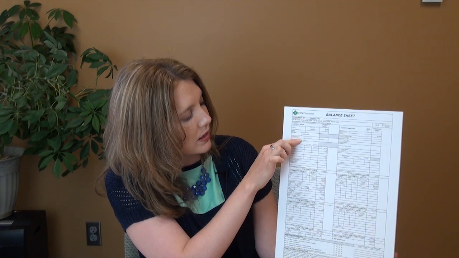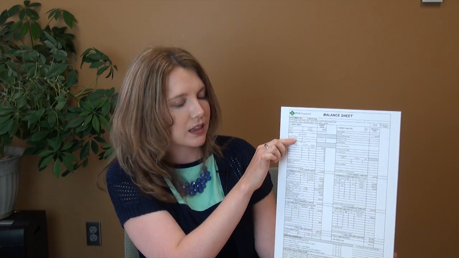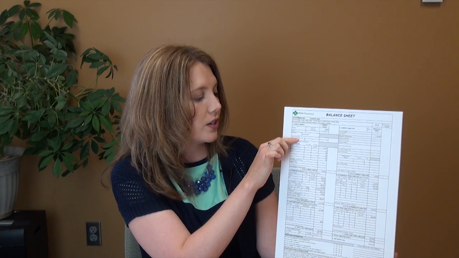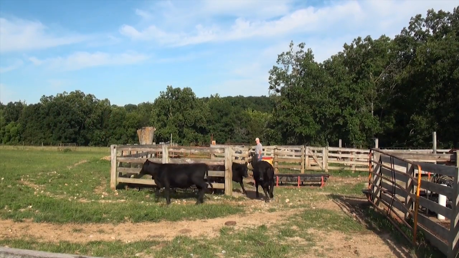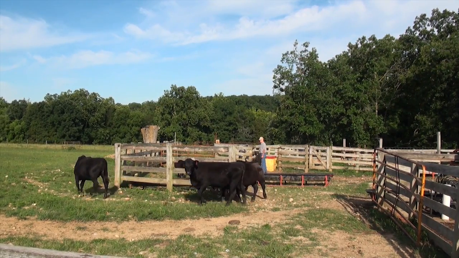Then we have accounts receivable. That would be, I have a customer, maybe they just stopped by after selling a load of cattle and they haven't actually received the check for the cattle, but the cattle are gone. That could be an accounts receivable.